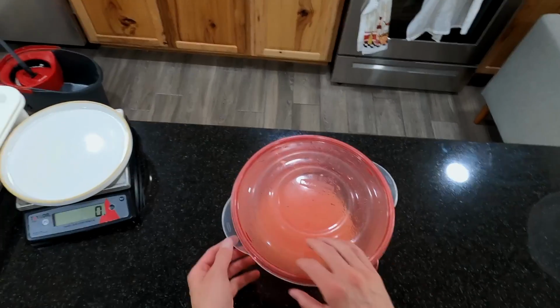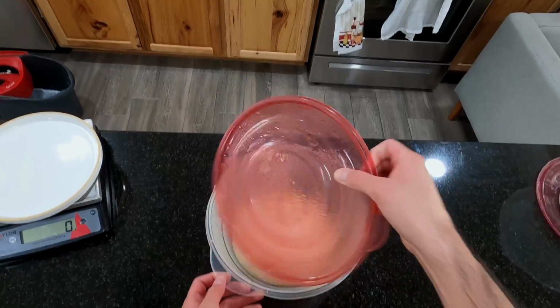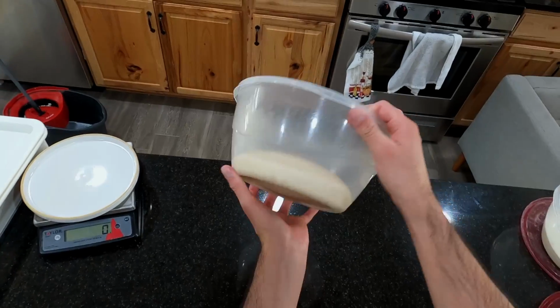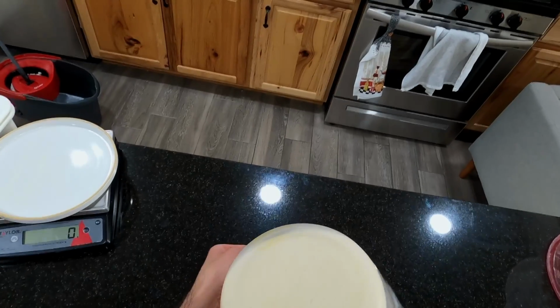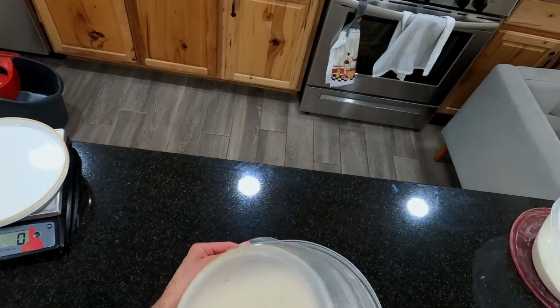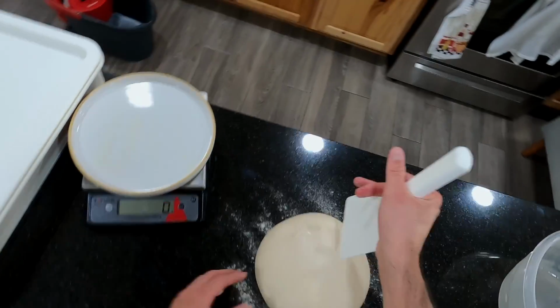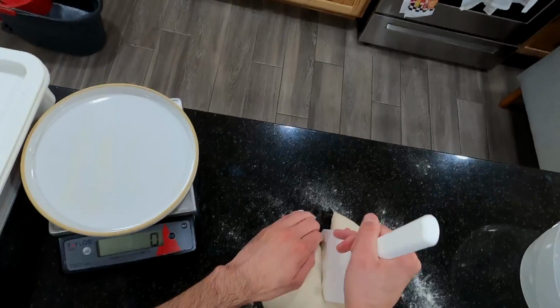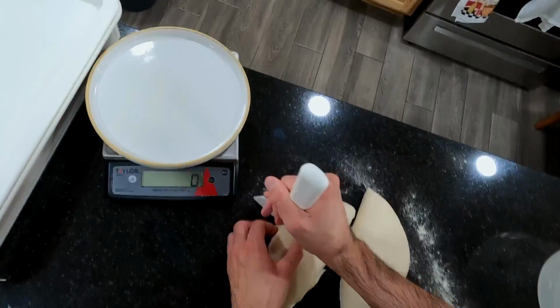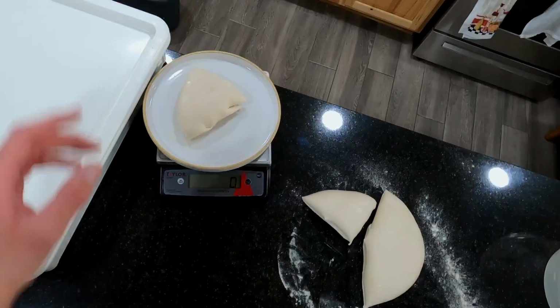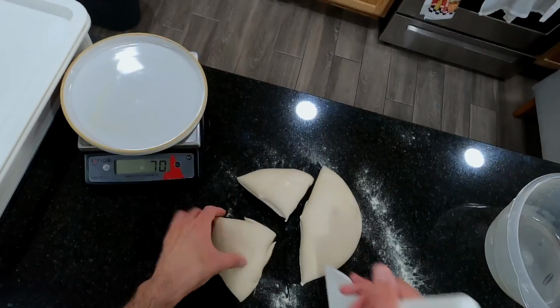All right, so it's now been 18 hours later, and let's go ahead and take a look at this dough. Got a little rise to it. It's nice, it's hard. So let's get it flopped into some semolina. All right, so we're gonna go ahead and get this divided. We're looking at about 260 grams for each dough ball. So let's see, we're about 289.